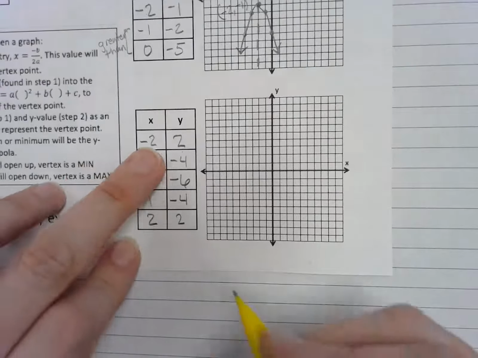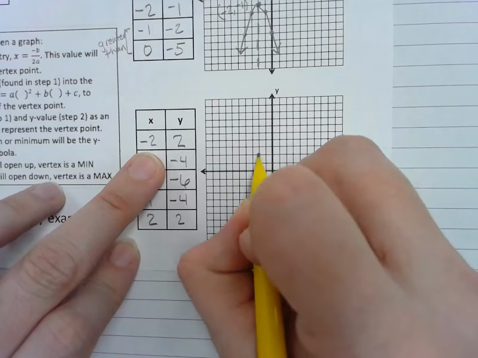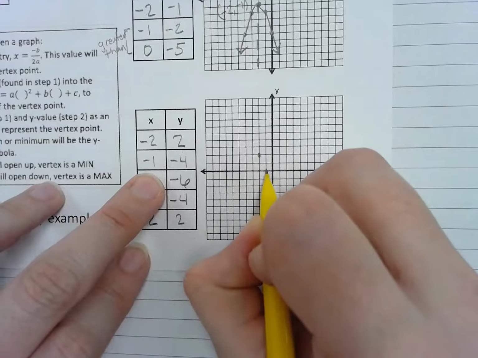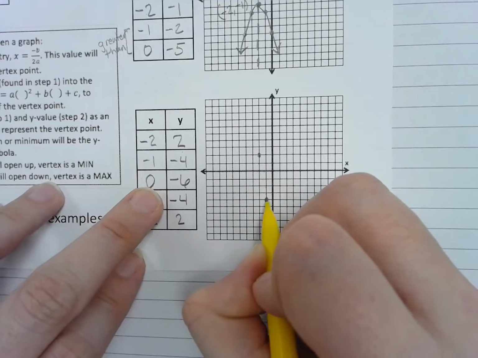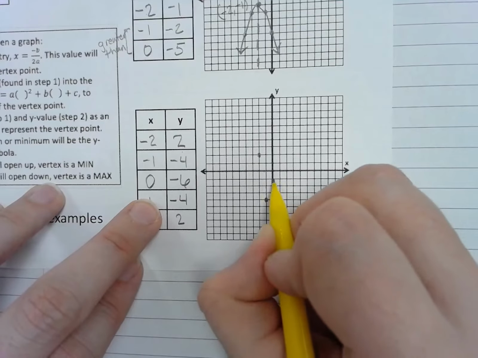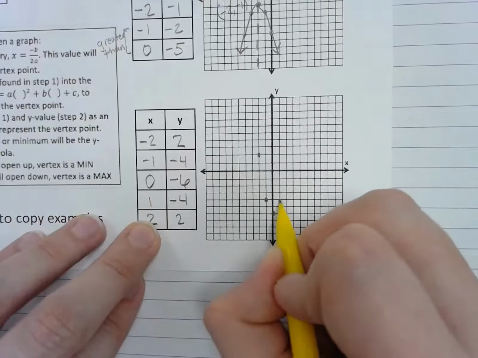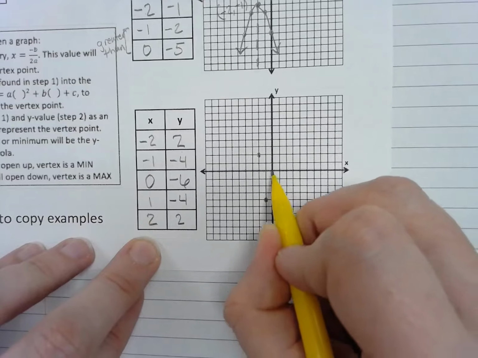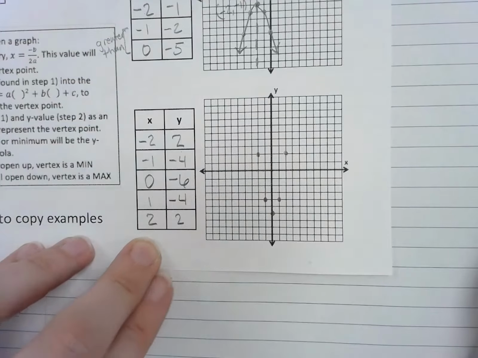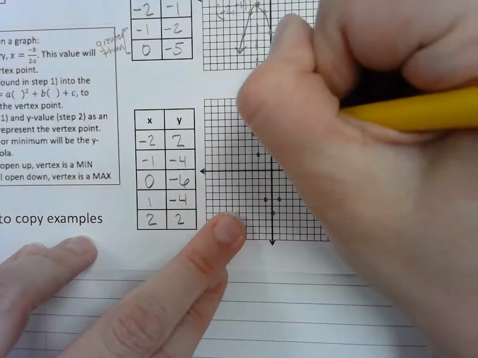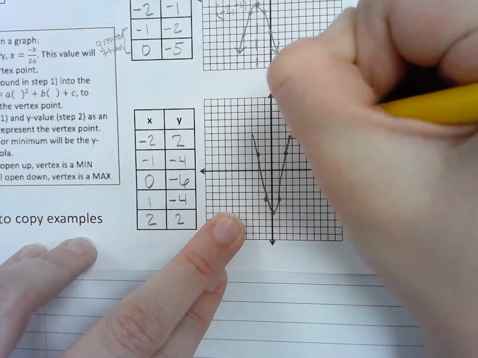Now we're going to plot our points. So we have -2, 2, -1, -4, 0, -6, 1, -4, and 2, 2. Of course, connect those points with a smooth curved line. This does make a U shape.